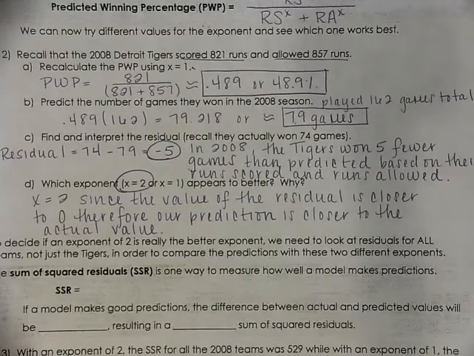So, to decide if the exponent 2 is really the better exponent, we would need to look at the residuals for all teams. So although the exponent of 2 was better for the Tigers in this case, what about the Phillies? What about the White Sox? What about the Red Sox? What about the Yankees? Okay, so we'd want to take into account all the teams in Major League Baseball, and we'd take into account everyone's residual for each exponent.